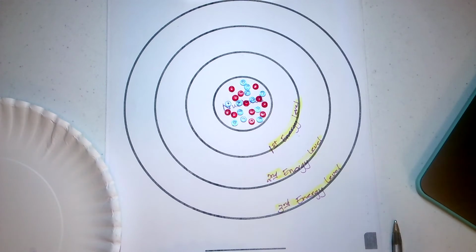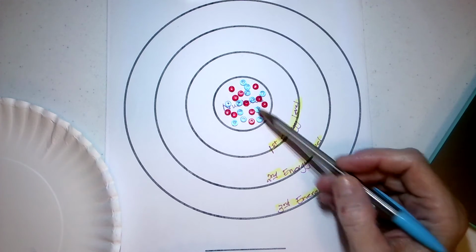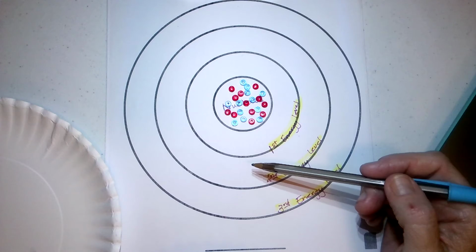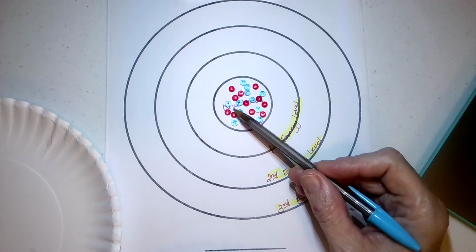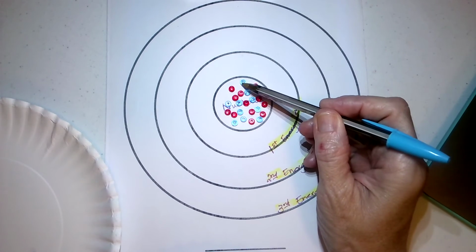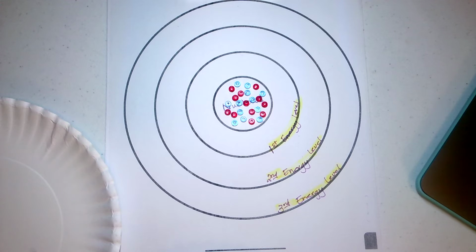If you'd like to stop the video and double check my counting, I have 1, 2, 3, 4, 5, 6, 7, 8, 9, 10, 11, 12. 12 reds, so those are my protons. And then I have 2, 4, 6, 8, 10, 12. Neutrons are represented by my blues, so I have 12 neutrons there as well.